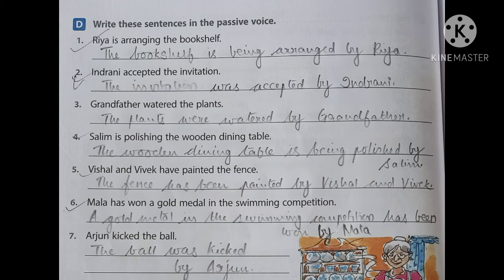The next one is Indrani accepted the invitation. Again, which tense is it? It is simple past tense. Accepted the invitation means simple past tense. So the invitation was accepted by Indrani. Is it clear, my children?